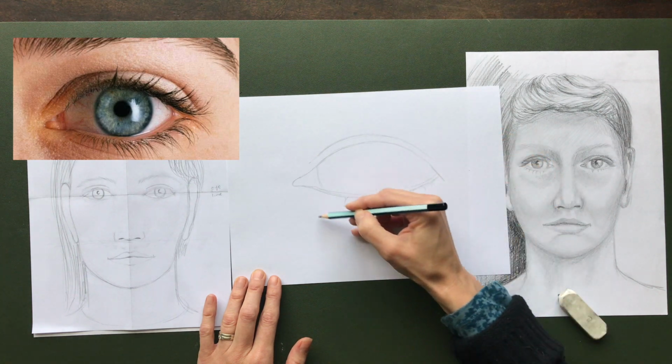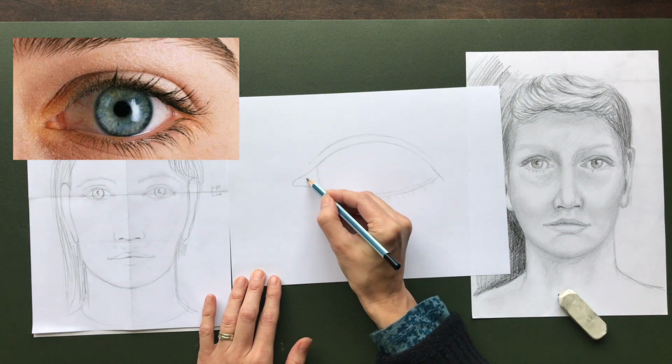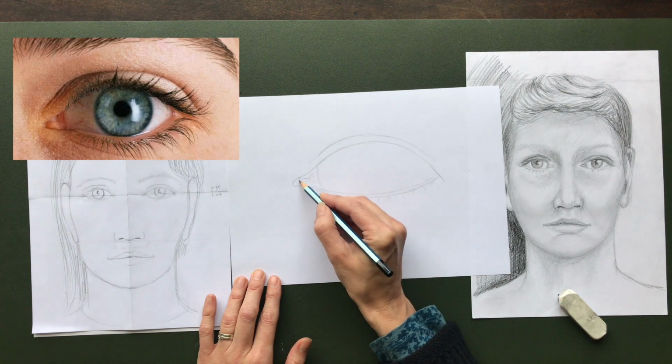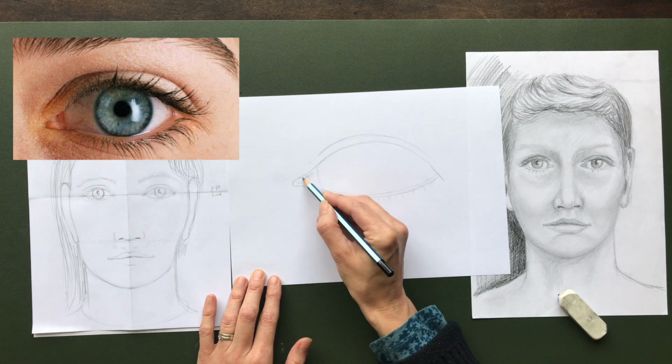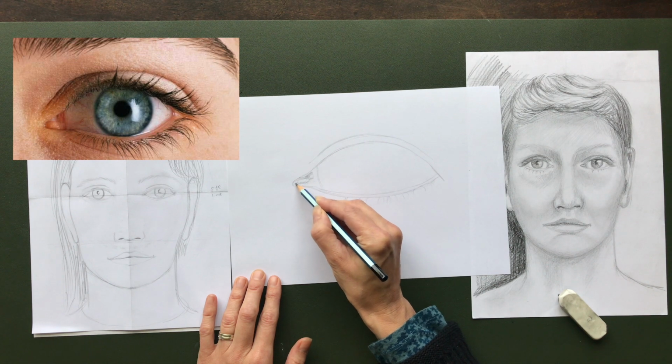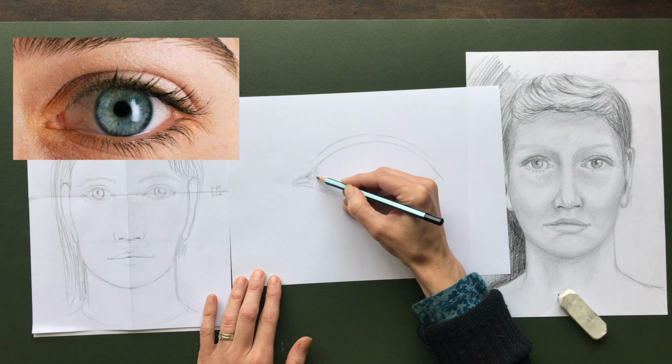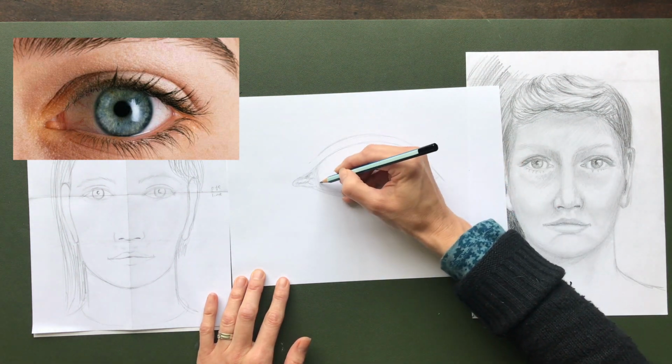It's this big round shape in the eye socket. This bit here, this is your tear duct. It tends to catch the light, so you often can shade in dark sections. If you want, you could get a picture up off the internet or have a look at your own eye when you're doing this. I'm just doing it from memory because I've drawn quite a lot of eyes.